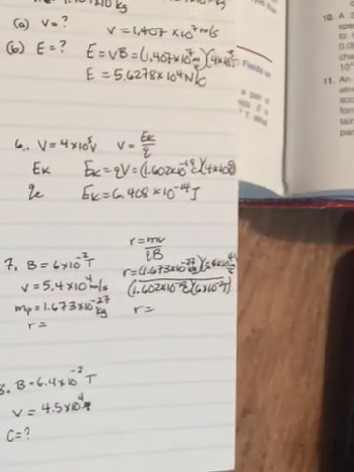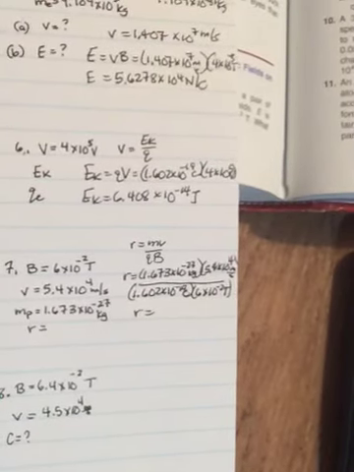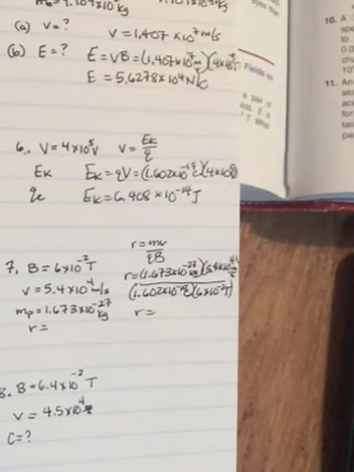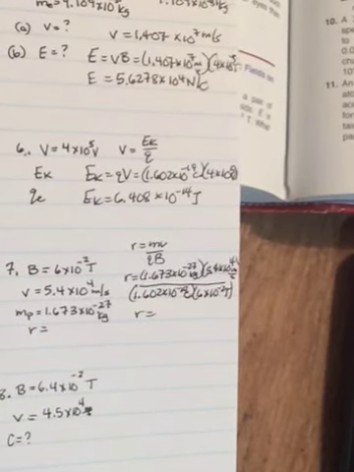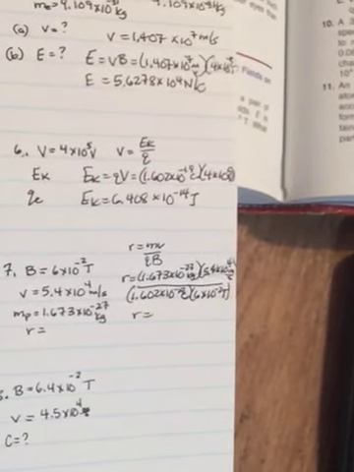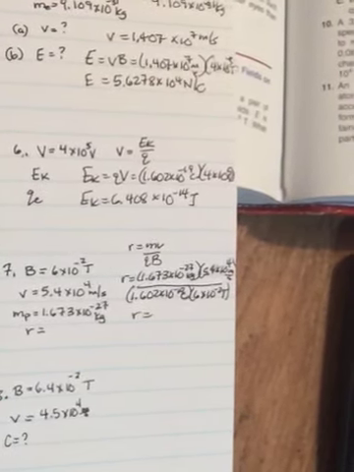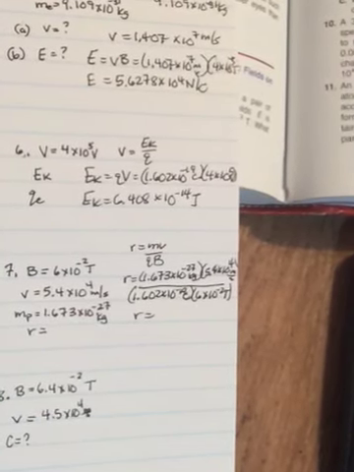Punch it in your calculator. 1.673, 27, 5.4 to the fourth, divide by 1.602, negative 19, and 6 to the negative 2.